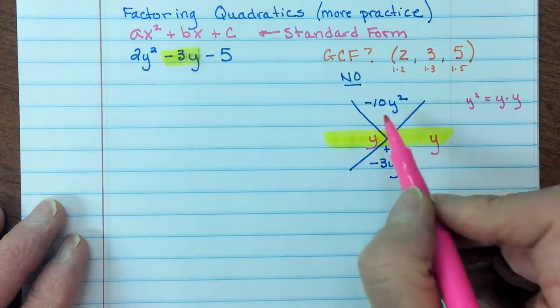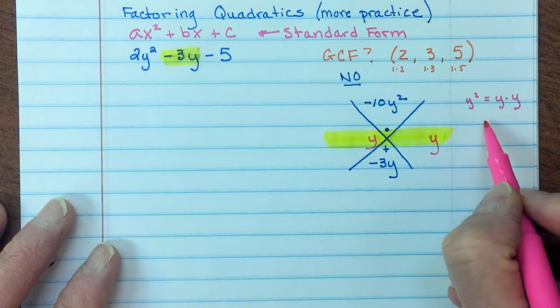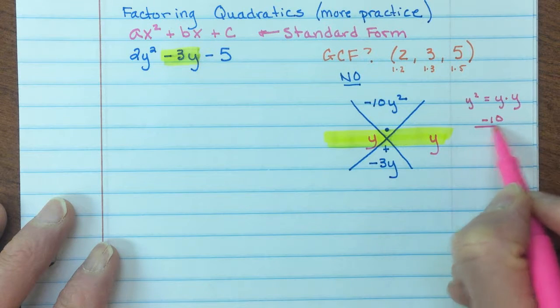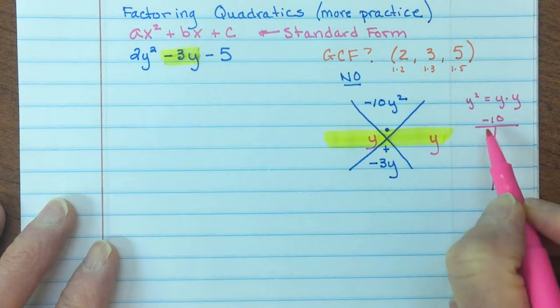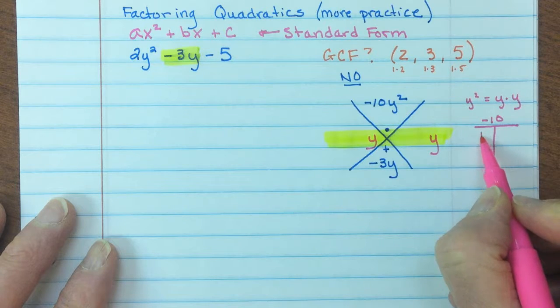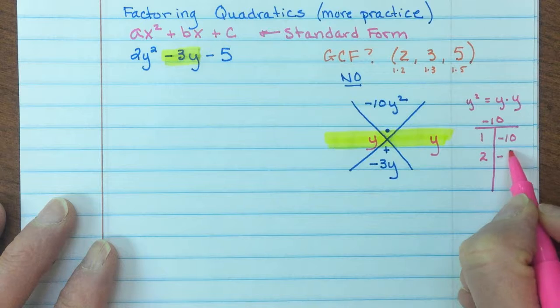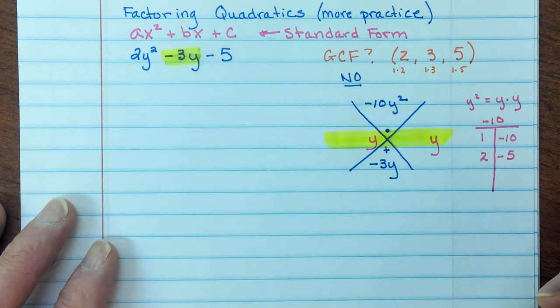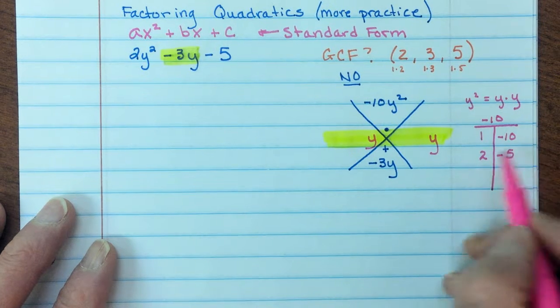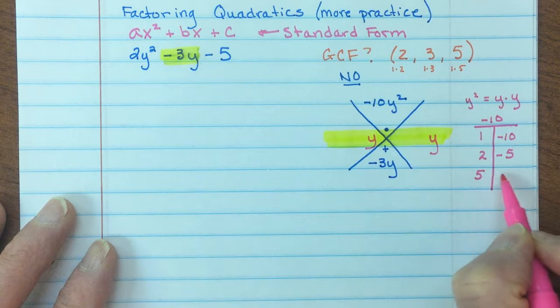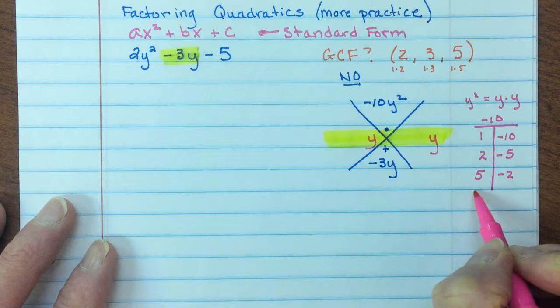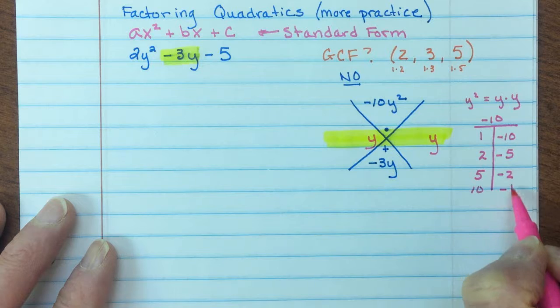Now I need to find my factors of negative 10. I'm going to have 1 times negative 10, 2 times negative 5, and nothing else works. I'll end up repeating, so I could have 5 and a negative 2, or 10 and negative 1.